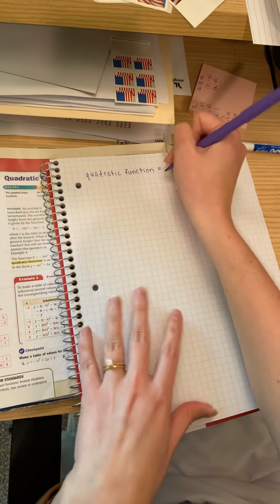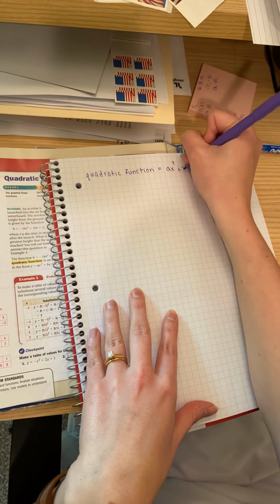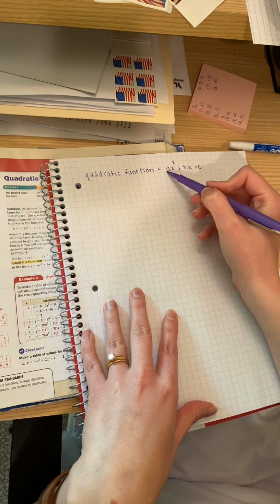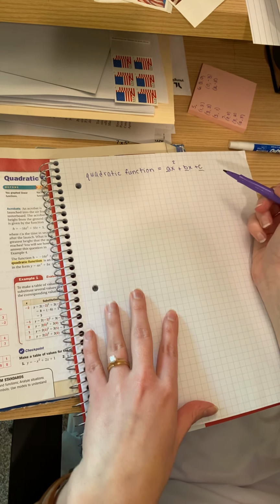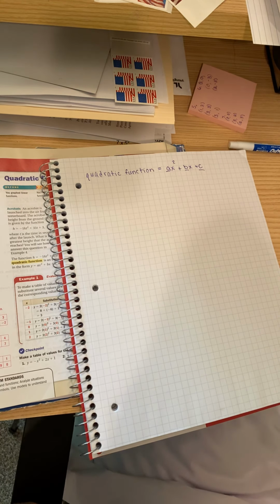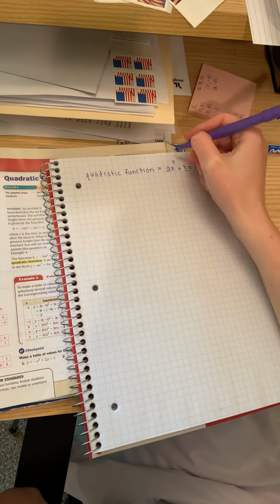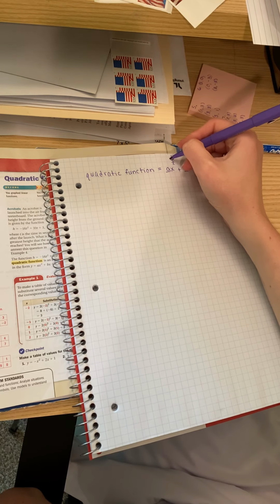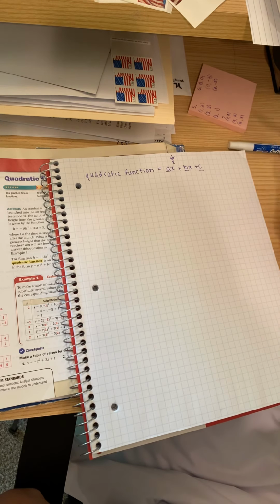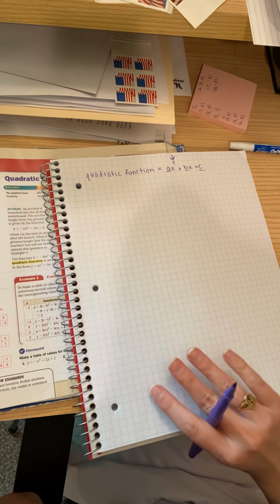is anything in the form of ax squared plus bx plus c, where a, b, and c represent any whole number, so 1, 2, 3. They're just your standard coefficients, the numbers in front of your variables. What makes something a quadratic, though, is the presence of this exponent. Any polynomial raised to a power of 2 is considered to be a quadratic function.